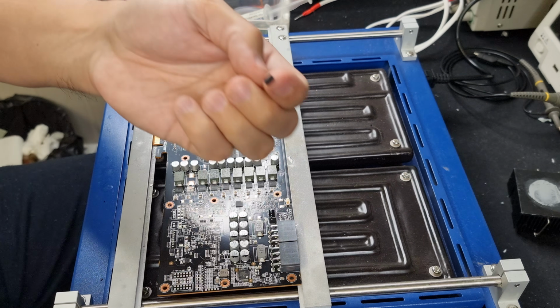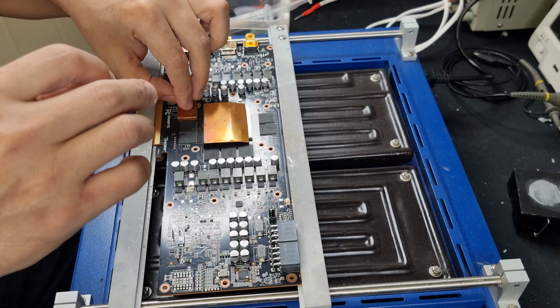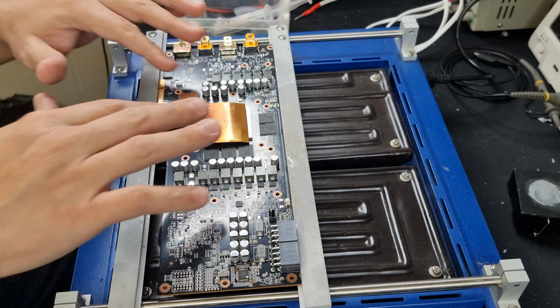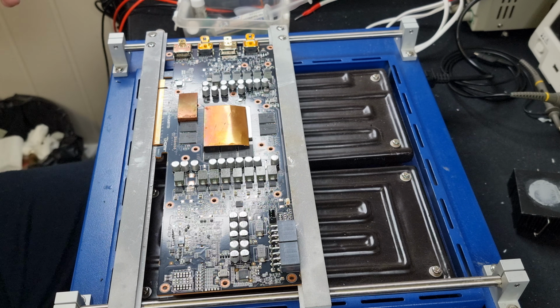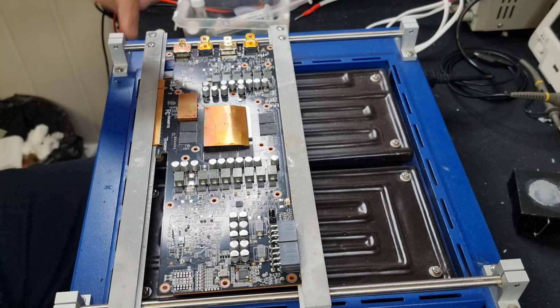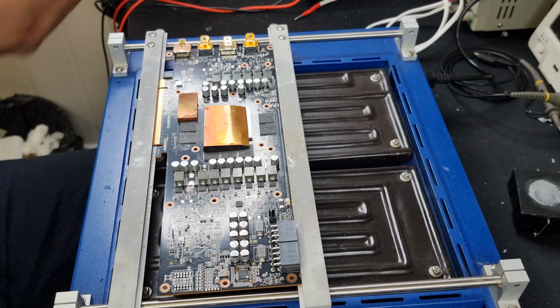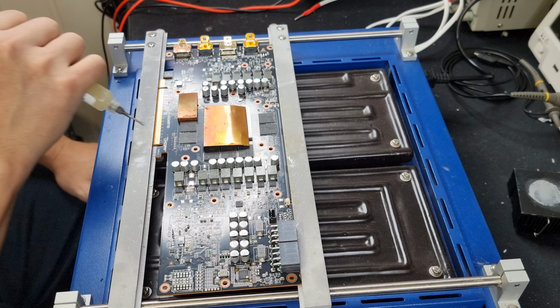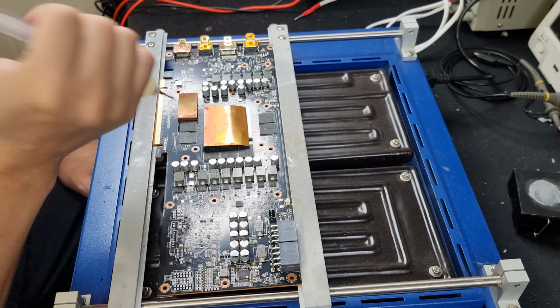These things here are useless. I don't know why they use them. I don't know what they're thinking. So this is how I like my setup, like that, so as to protect the core and this third memory chip that I'm not going to be working on. So yeah, let's be generous here with our flux.